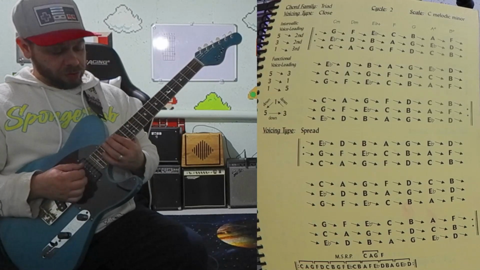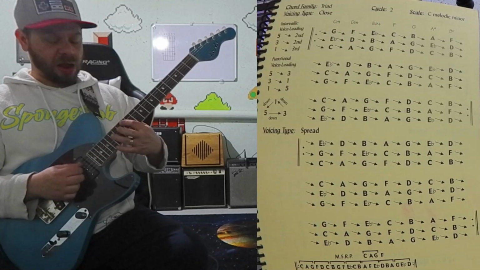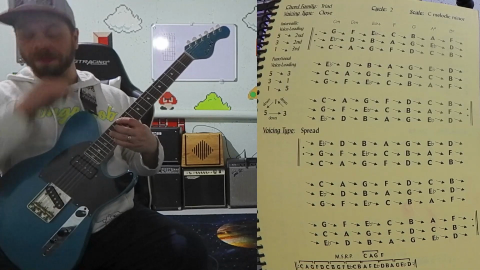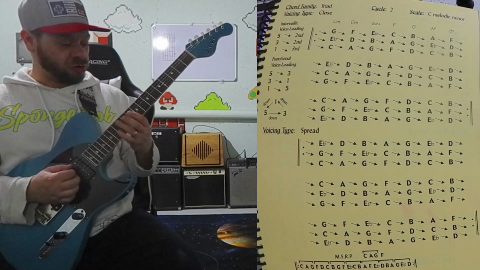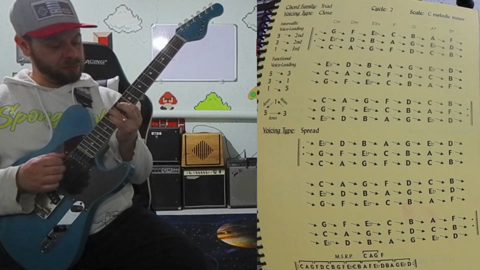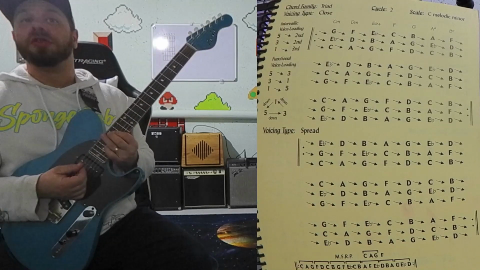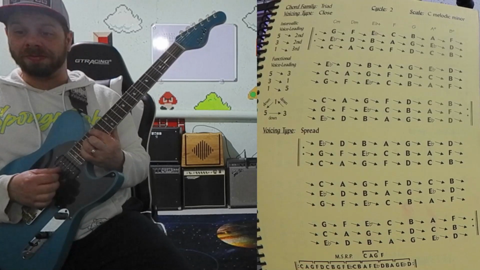So we have C, G, E flat, A, F, D. It can be a bit of a stretch, and there's multiple ways to play it. So try and find different ways to do these.